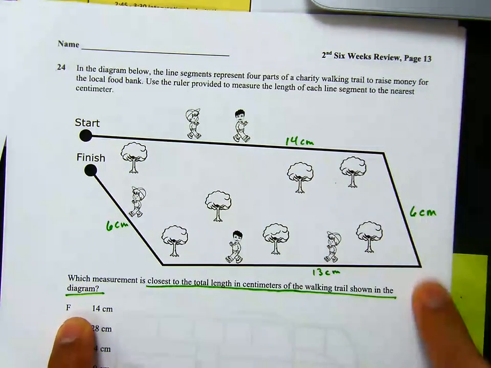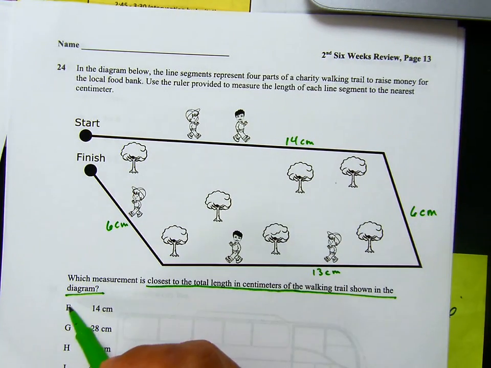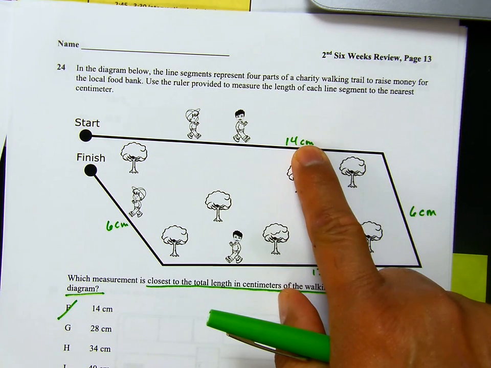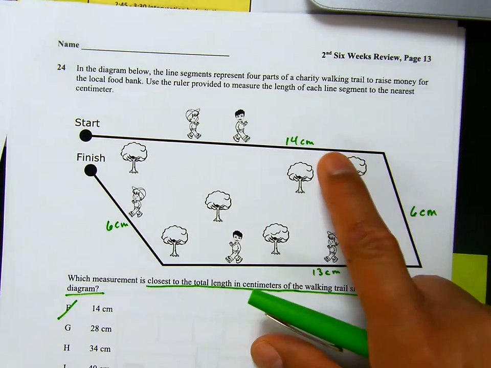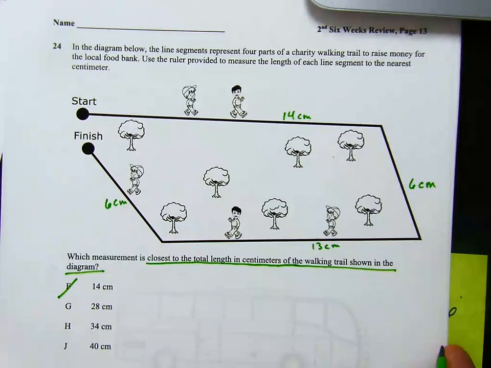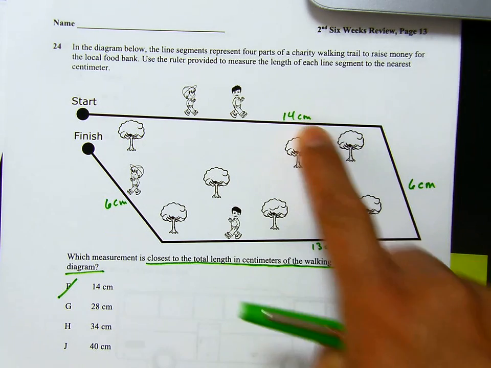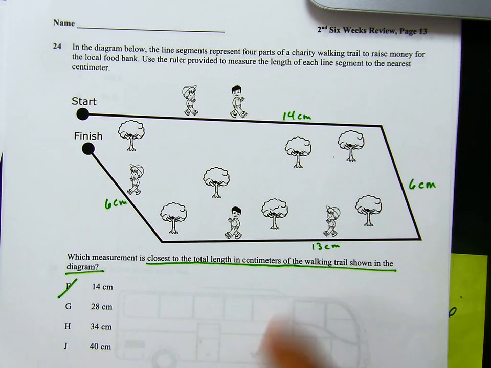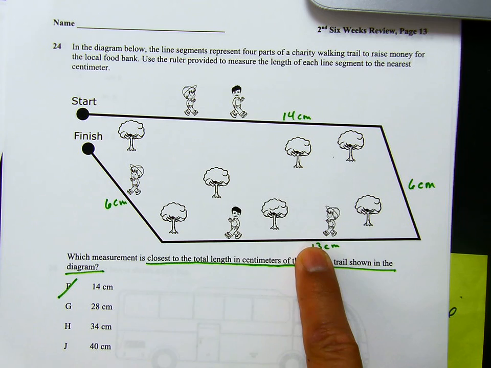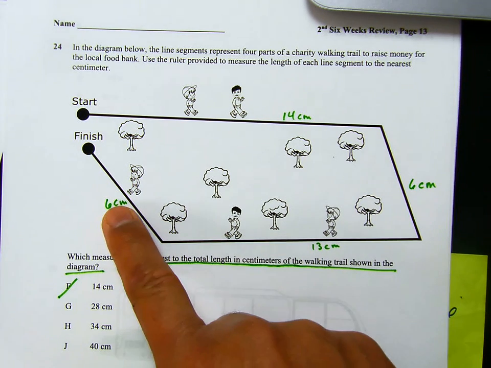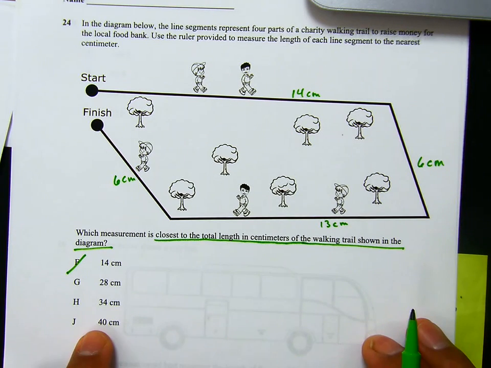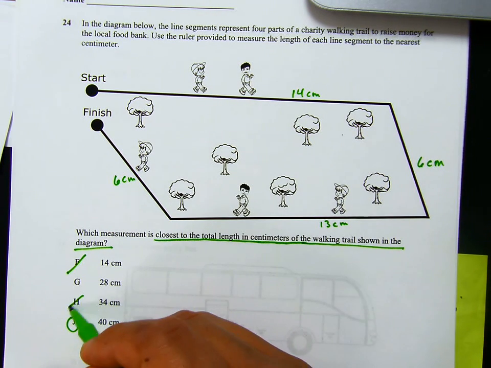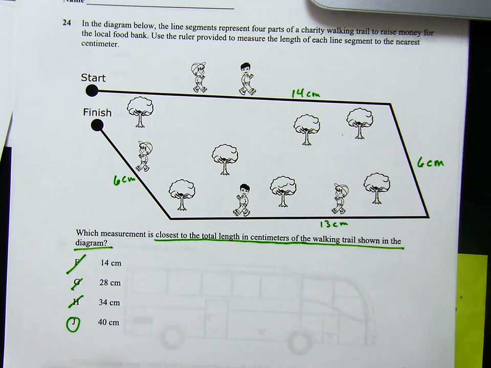So if I know I'm going to add these, I know I can get rid of 14 right away because I have 14 right here. And I'm looking for the total length of the trail. I know I'm going to add all of them, so I know my total is going to be greater than 14. All right, so 14 plus 6 is 20. Plus 13 more, that's 33. And 6 more would be 39. So the nearest one would be 40. The closest total length would be 40.